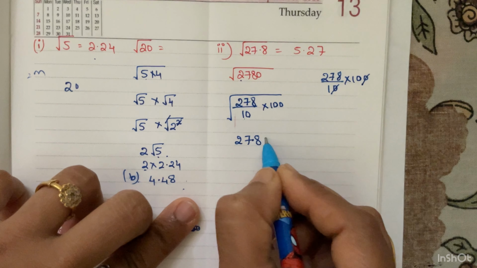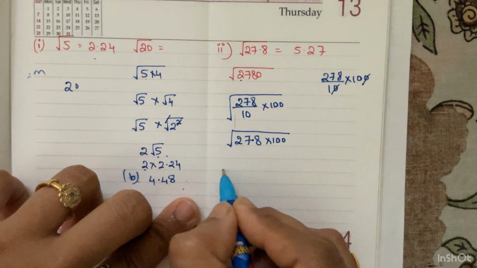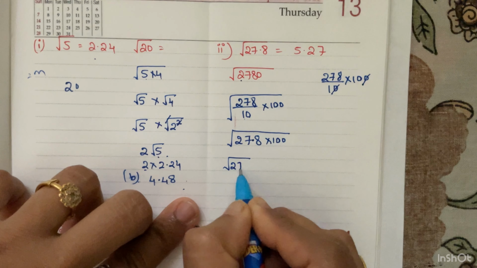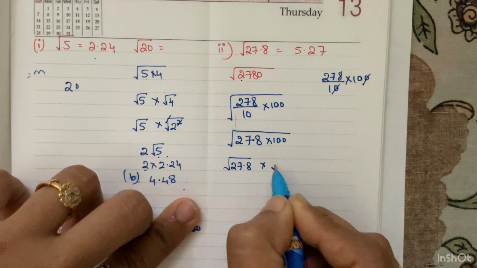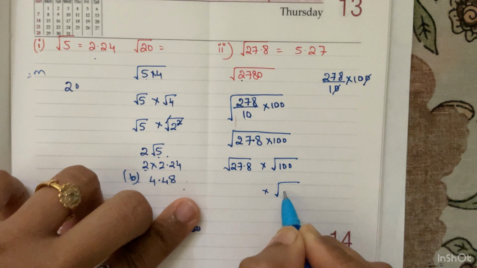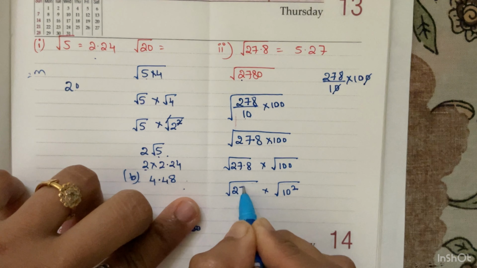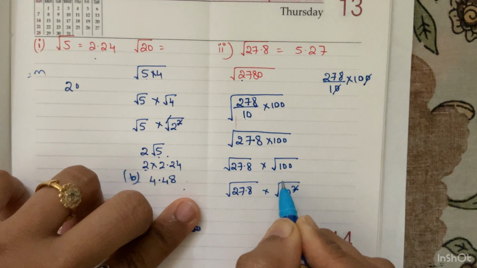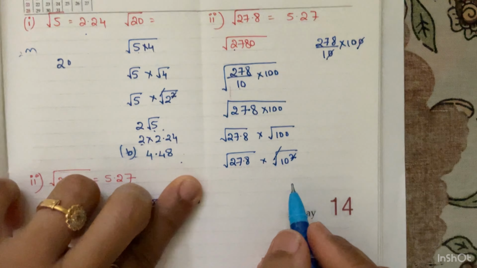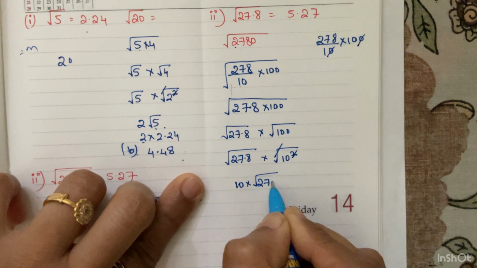Now this is 27.8 into 100, and its square root. Now I'll split this, so I'll get square root of 27.8 into square root of 100. Further, 100 I can write as 10 raised to the power 2, since 10 tens are 100. Now this square and 2 get cancelled. So what is left is only 10 into square root of 27.8.